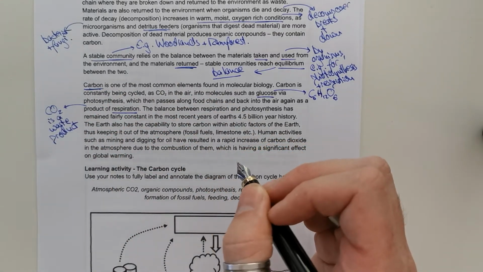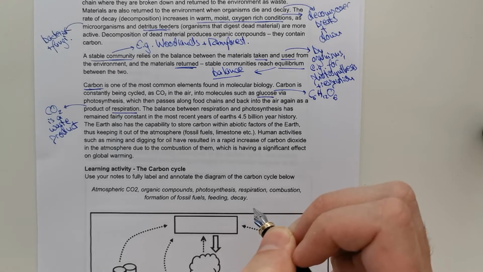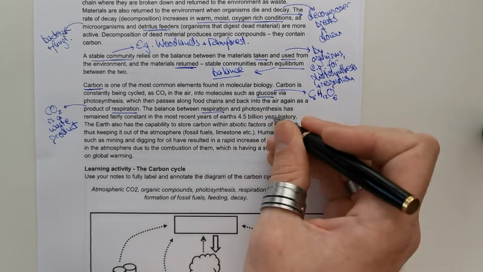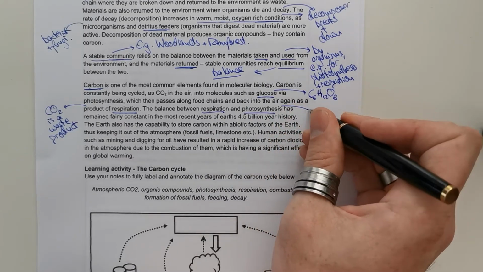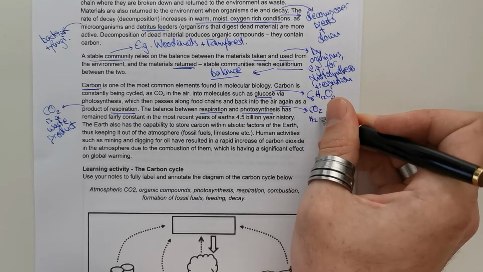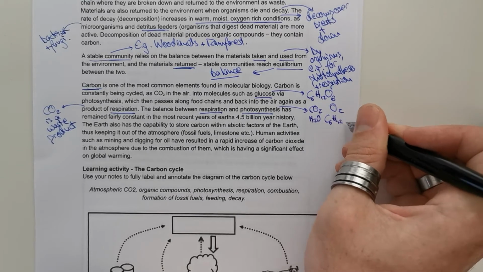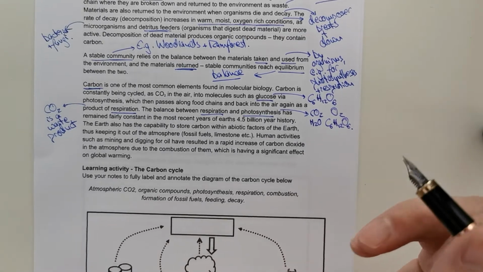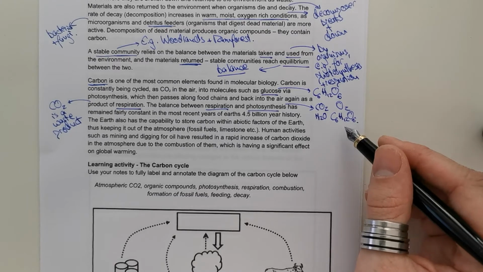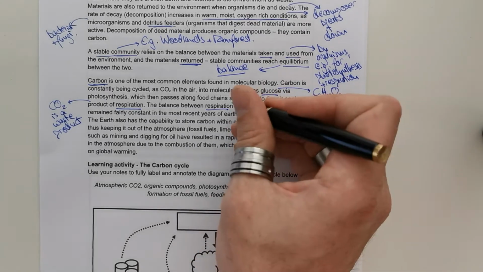The balance between respiration and photosynthesis has remained fairly constant in the most recent years of Earth's 4.5 billion year history. Because if you think respiration and photosynthesis, they're linked because they all involve CO2, water, oxygen, and glucose. Photosynthesis is using carbon dioxide and water to produce oxygen and glucose. Respiration is using oxygen and glucose to produce carbon dioxide and water. They are almost back to front.